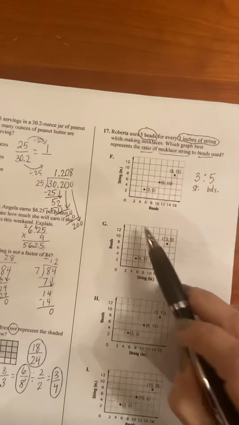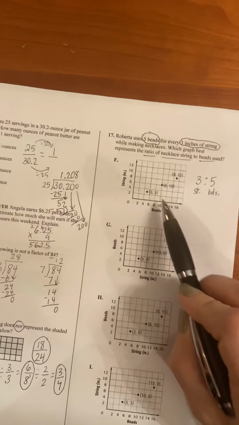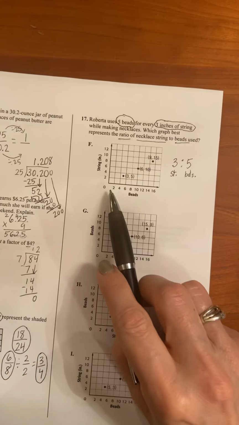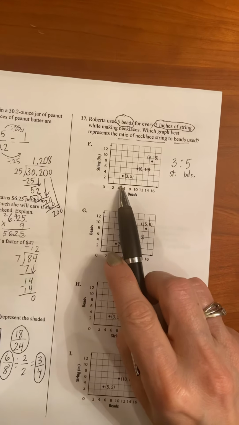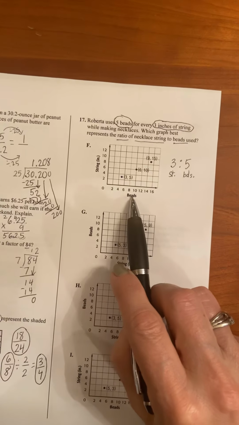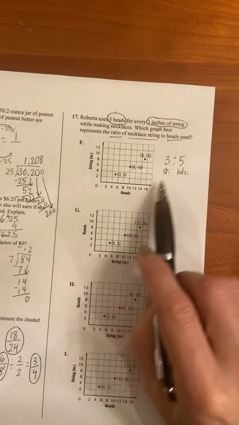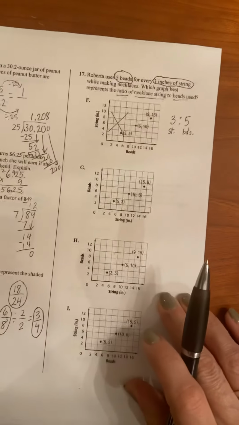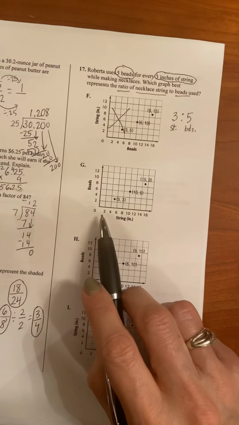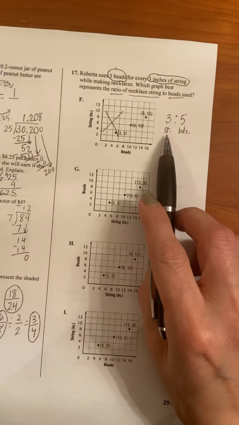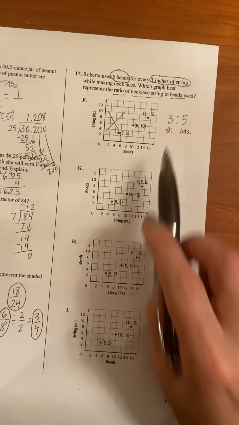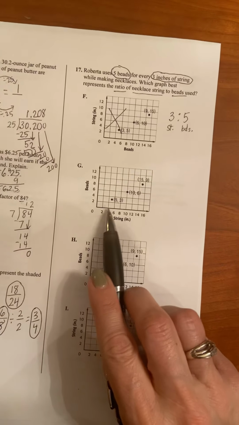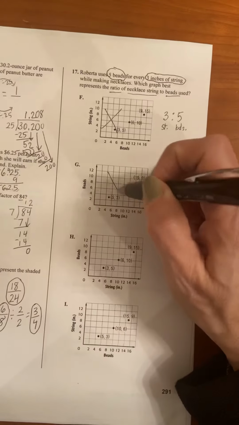So let's look at the first one. I see 3 and 5, that's a good start, but the 3 has to be the string. So remember, you move along the x-axis first. So when I'm going across to the 3, this graph says 3 beads, which is not what our ratio says. So that is not the correct choice. If I look at this next one, letter G, I should be going across the x-axis 3 for the string. So this is good. I see string on the x-axis, but when I go across, it's not 3, it's 5. So that one is not correct.